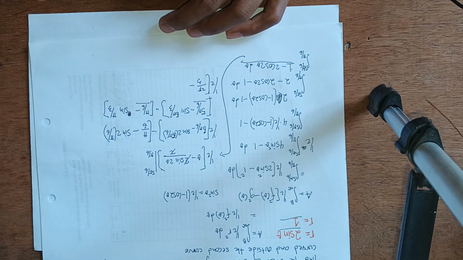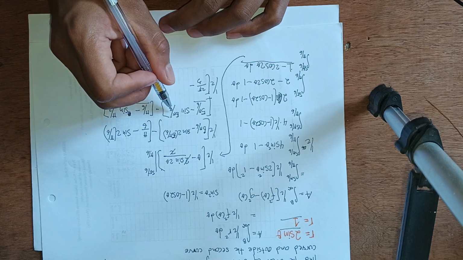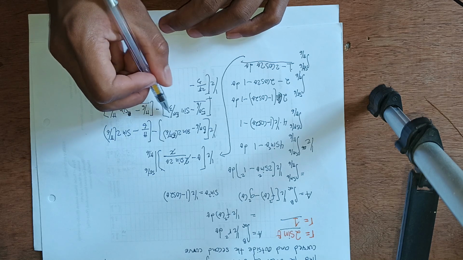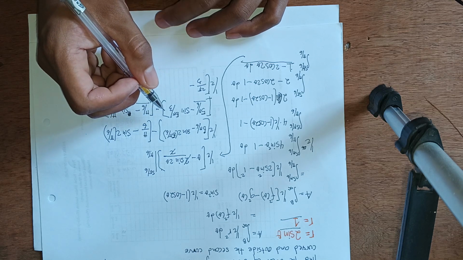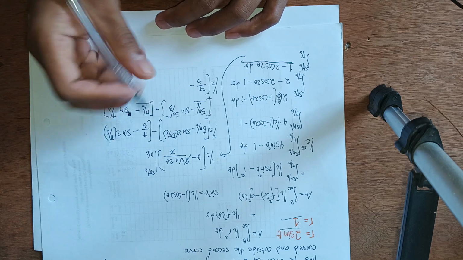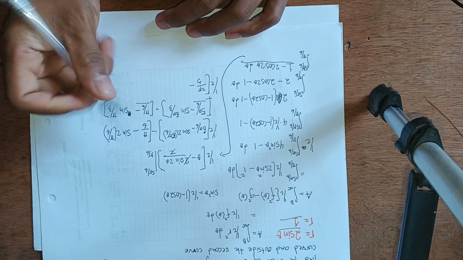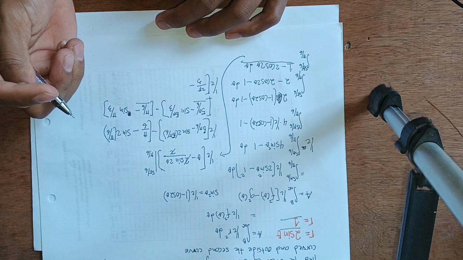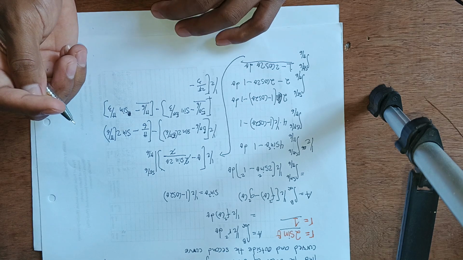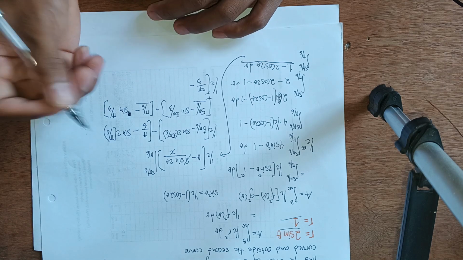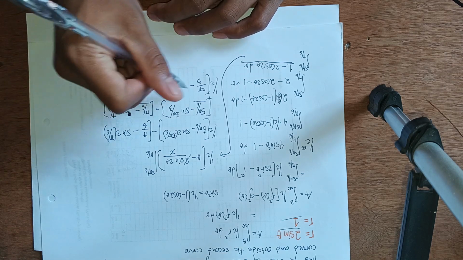minus the sine of 5 pi over 3. It is square root of 3 over 2, but it is in quadrant 4, so it is negative.